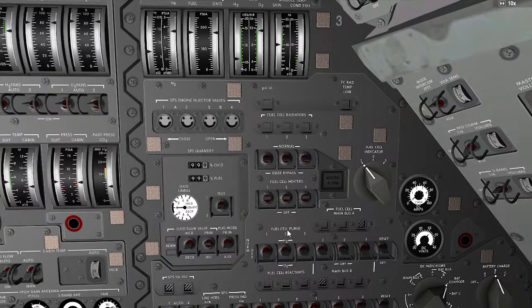A 2-minute purge on each fuel cell, which of course we will do in mildly accelerated time, just because we don't have all day. We'll go fuel cell 2 now. Fuel cell 3.